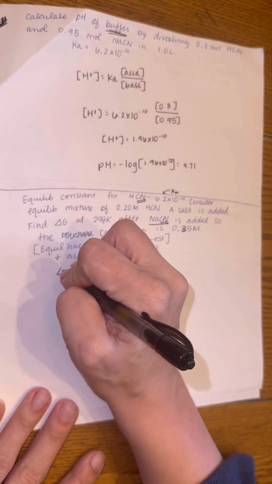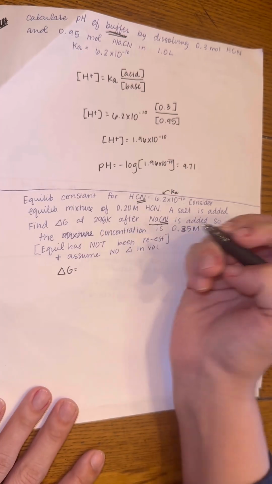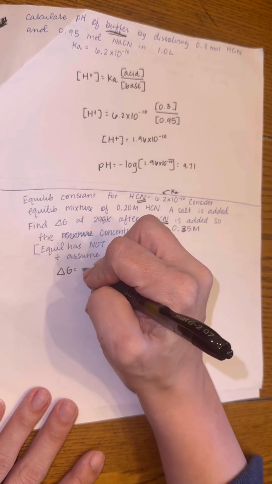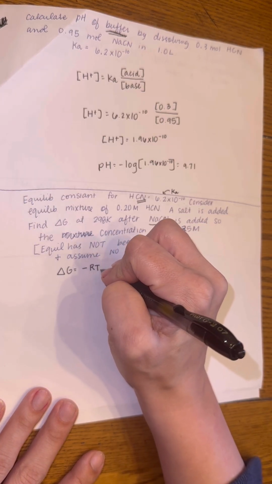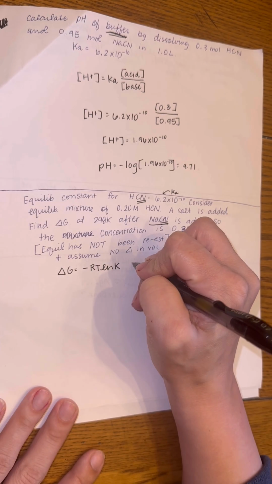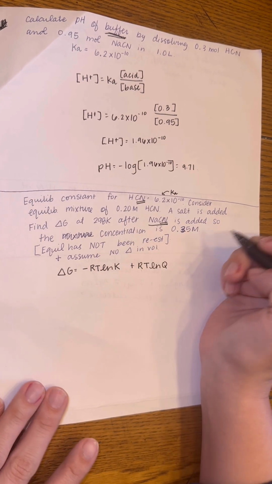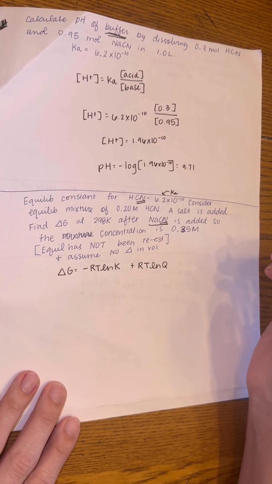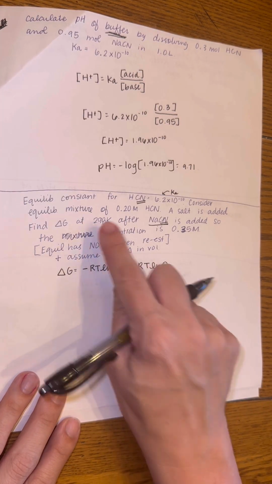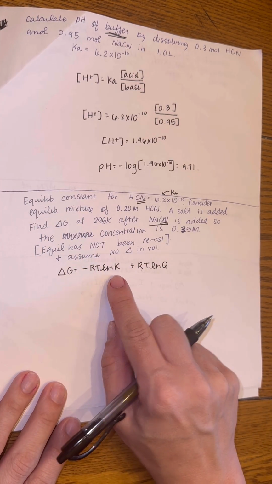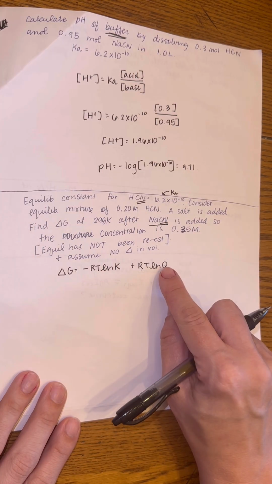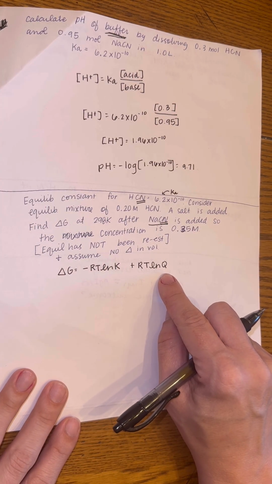So when I see delta G and I know we haven't gone back to equilibrium, we must have Q. We need to think of negative RT natural log of K, plus RT natural log of Q, which we've done before. And so we know R, 8.314. We know our temperature, 298. We have our K, perfect. So really what we need to do is find Q.